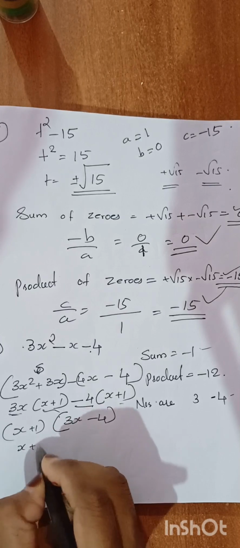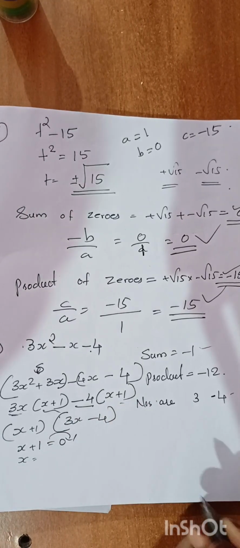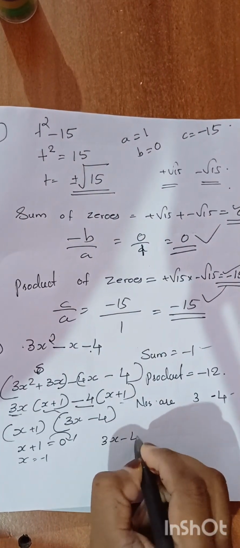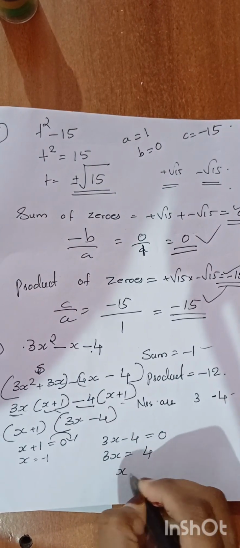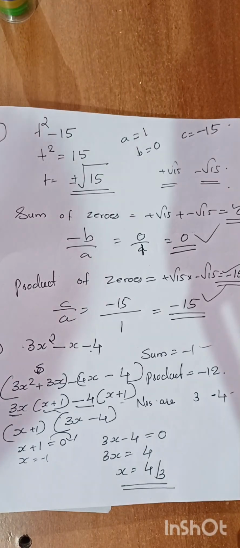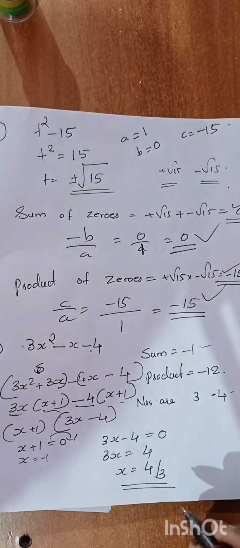Then equate this with 0. x is equal to minus 1, taking to the RHS side, and 3x minus 4 is equal to 0. 3x is equal to positive 4. x will be equal to 4 by 3. So these two numbers are the two zeros of the polynomial here.